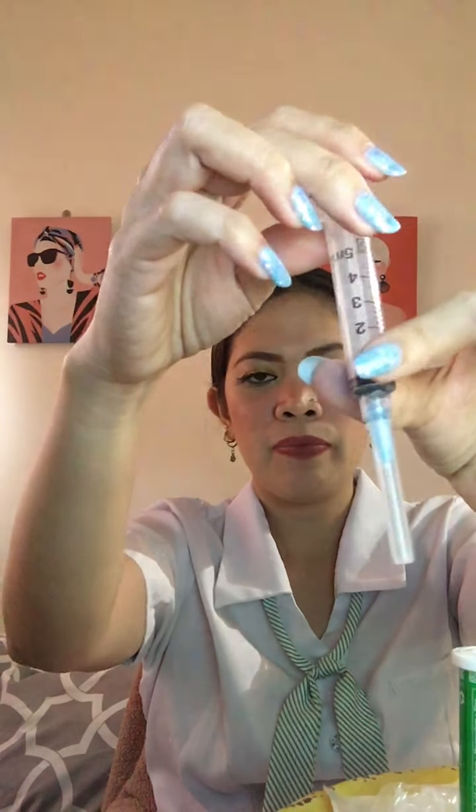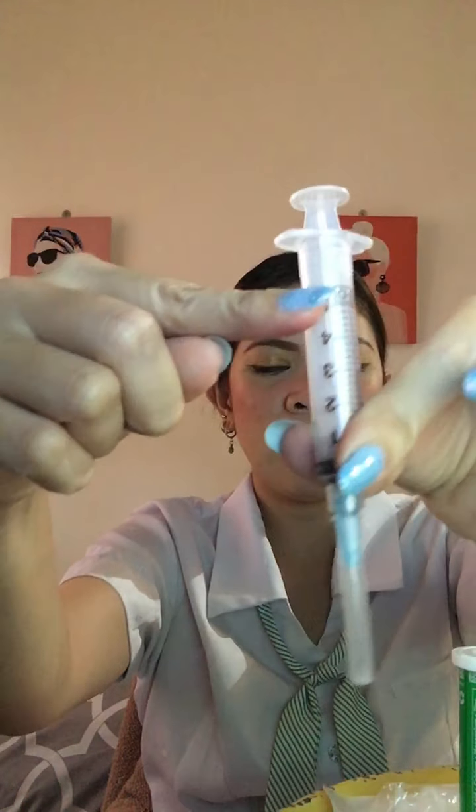So let me just show you. This is the hypodermic syringe. As you can see, it goes up to 5 ml in size. The insulin syringe is similar to the hypodermic syringe, but the scale is specially designed for insulin. As you know, people with diabetes use the insulin syringe because it is designed for insulin administration for diabetic patients.